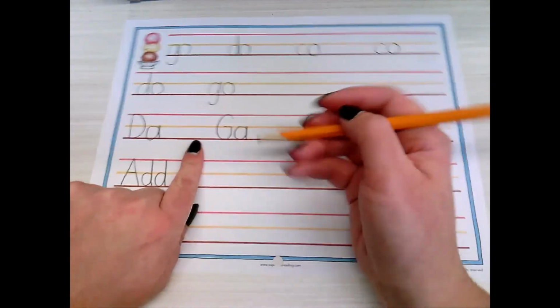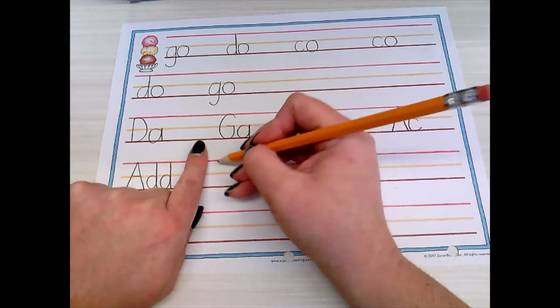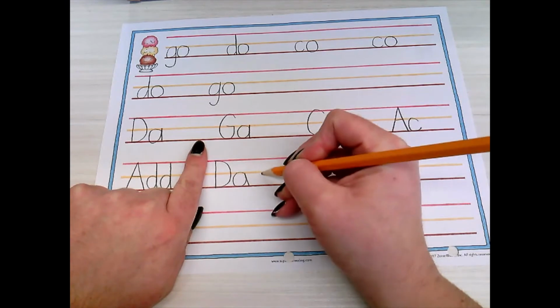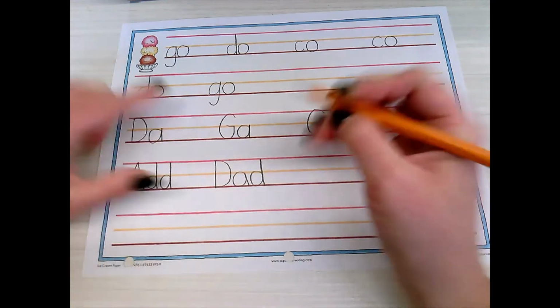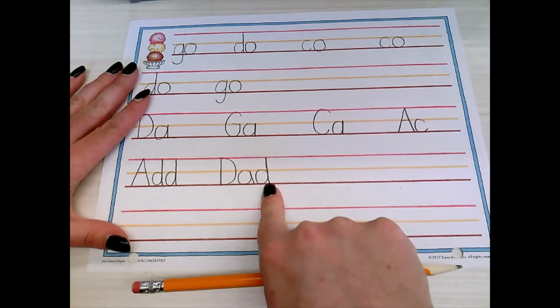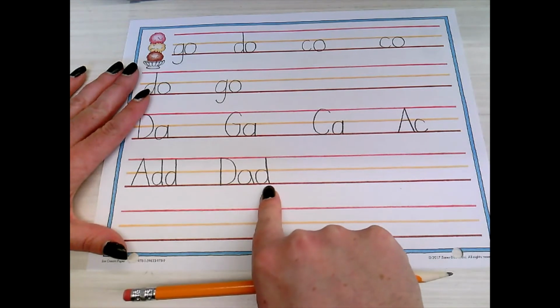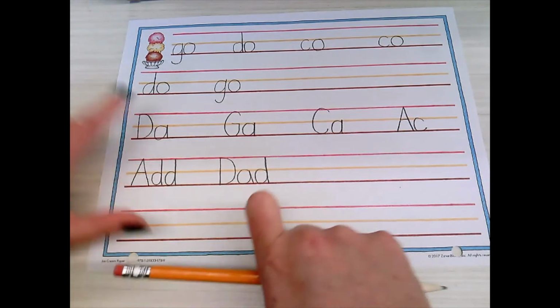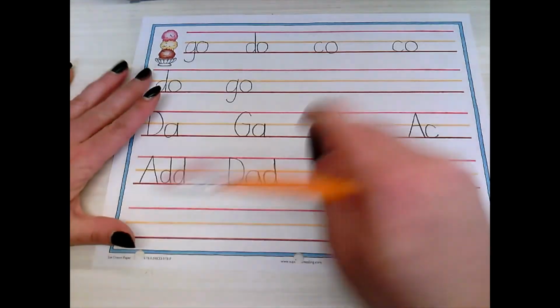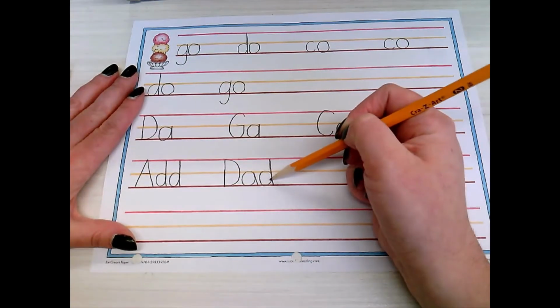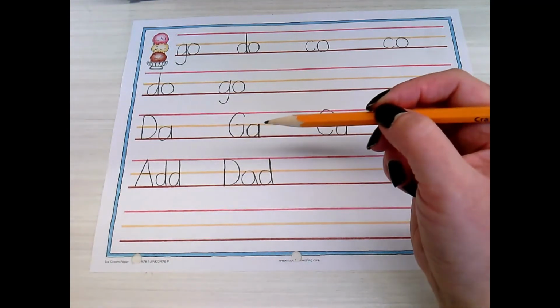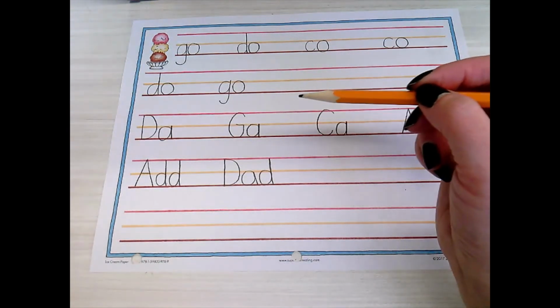Now I want to write the word dad. D, add. Dad. Da is just like this da with another D at the end of it. D-A-D. So write the word dad and use an uppercase D to practice your uppercase letter.